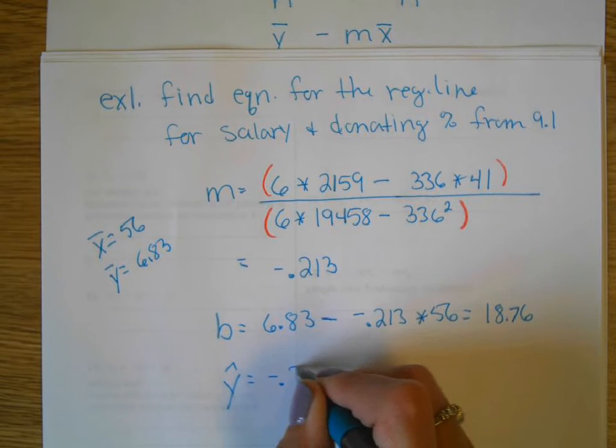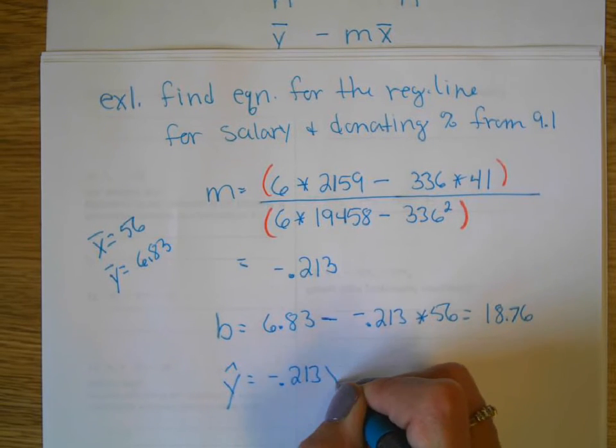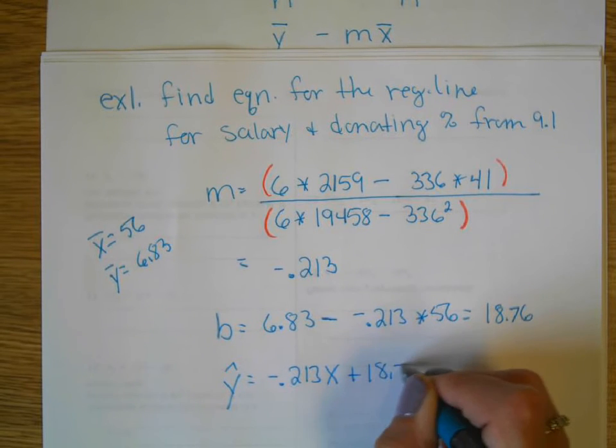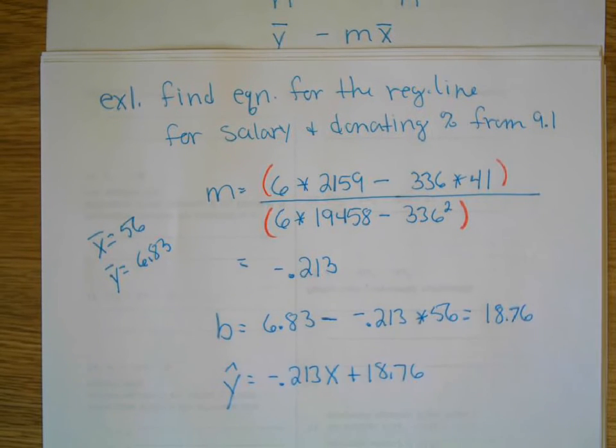Our slope was negative 0.213 times x, and then plus the y-intercept of 18.76. And then they'll ask you to use that equation to make some predictions. So if somebody made $58,000, what would you expect them to donate? You need to stick 58 in there, just like Algebra 1 stuff.